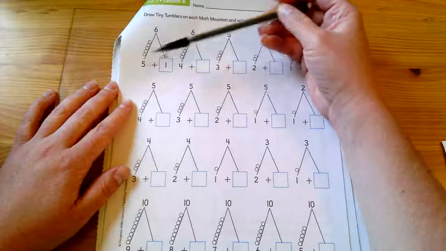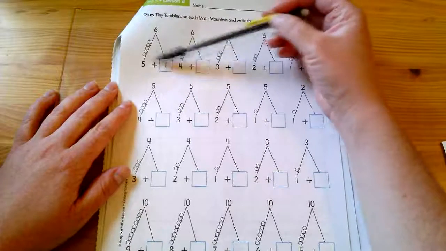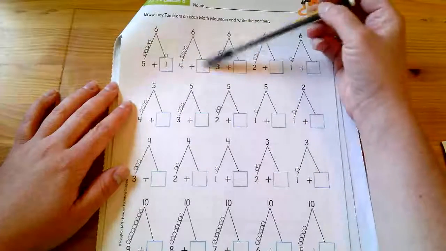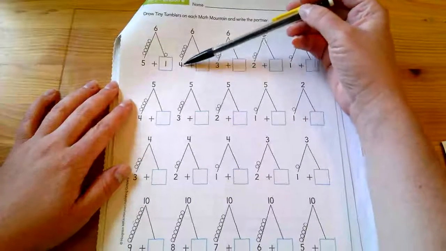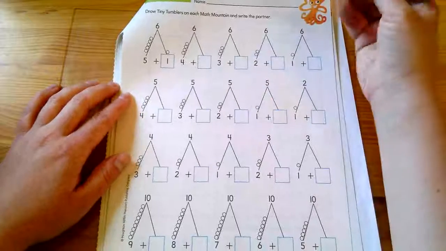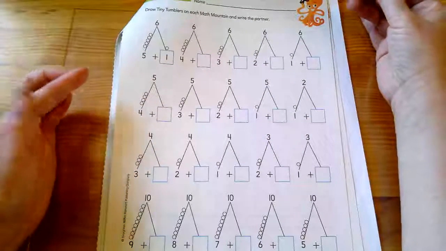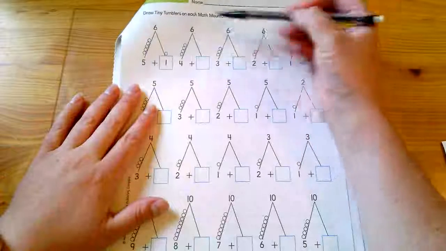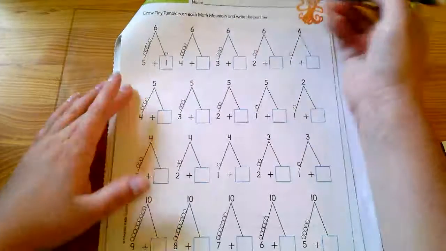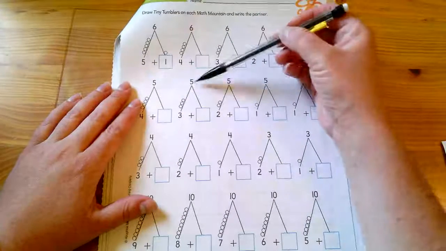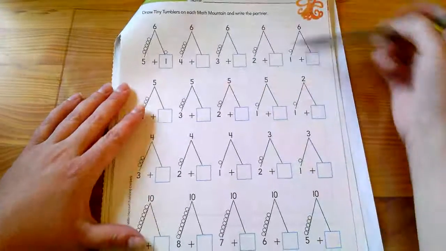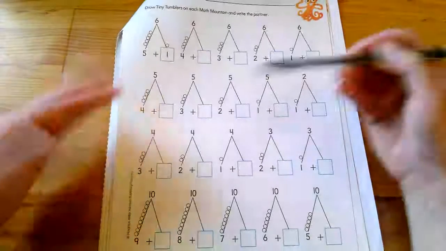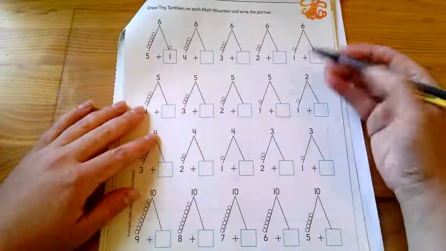For the first example, we have both of the partners, but for the next one, we only have one partner, which means some tiny tumblers are missing. And we need to figure out how many are missing. And remember, there can only be 6 altogether. And then when we get down to this row, there can only be 5 altogether. And then there's a 2 at the end, and we'll pay attention to those numbers as they change.